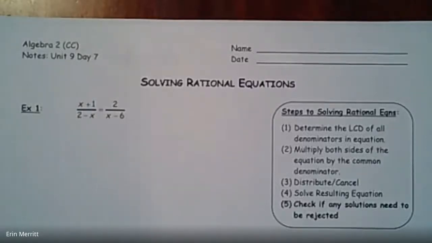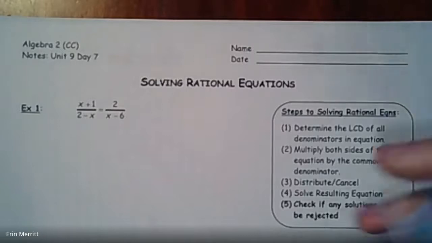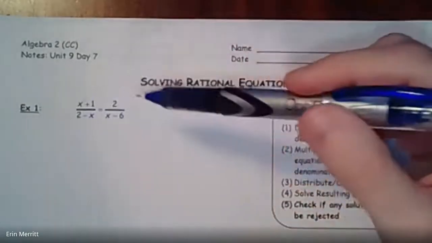Hi, Algebra 2ers. We are solving rational equations. It's the last day in this unit. So the steps, again, are given to you over here to save us some time so we can just focus on the work over here. Now, this very first one can be solved multiple ways.